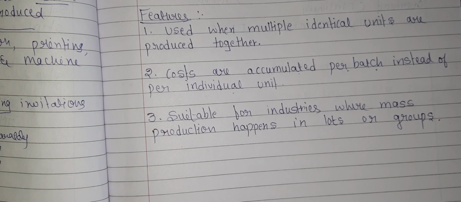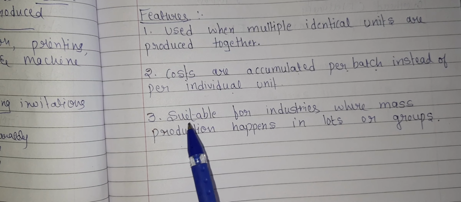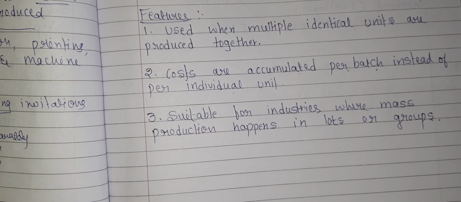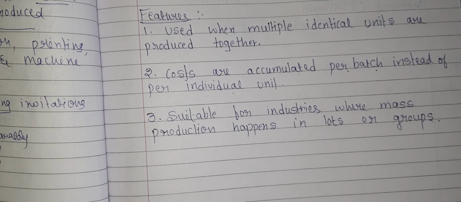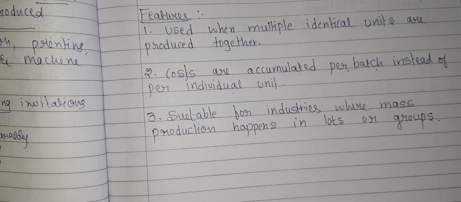Here batch costing is suitable for the industries where mass production happens in lots or groups. Clear? Now I will explain this batch costing through one example.